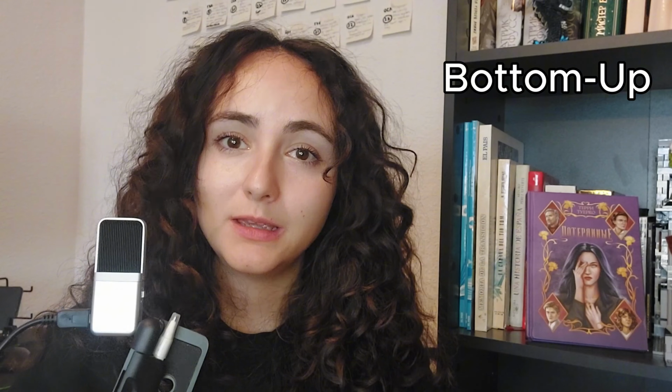Bottom up. This is the opposite. You start small, maybe a village, a character, or tavern, and then expand outwards as the story demands it. Which one is better, you might ask? You already know my answer, right? Neither. It all depends on your style.